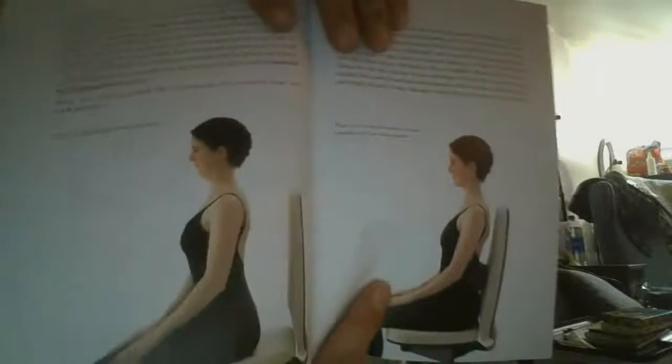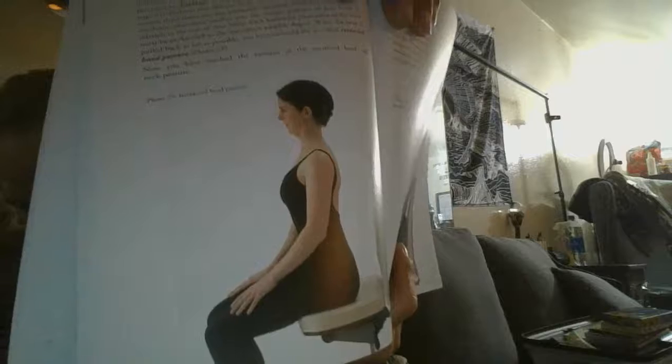Photo 23. That would be 23. So it should be something like that. That's what it looks like. Now you have reached the extreme of the corrected head and neck posture.